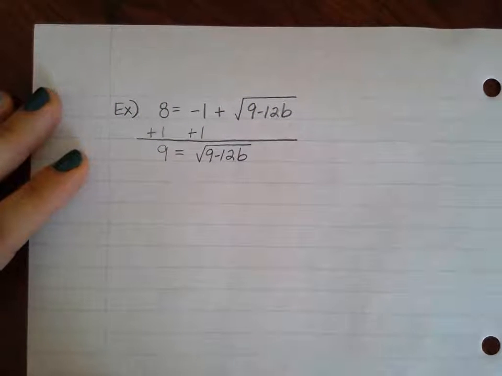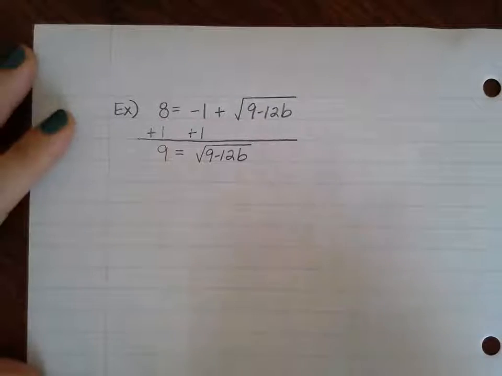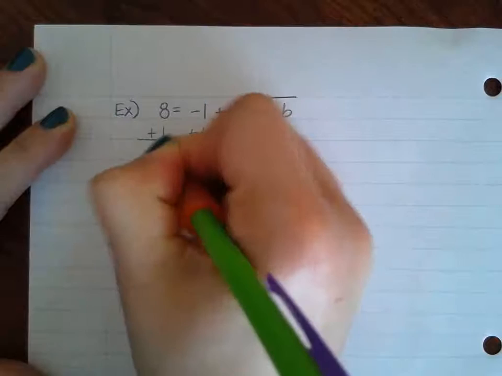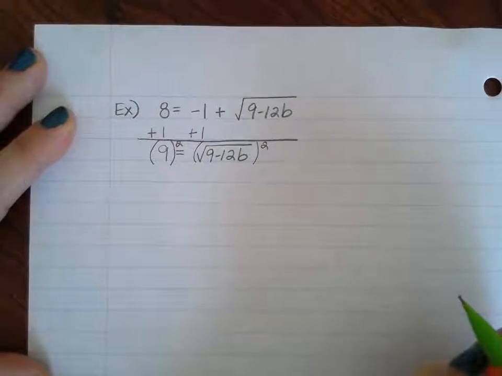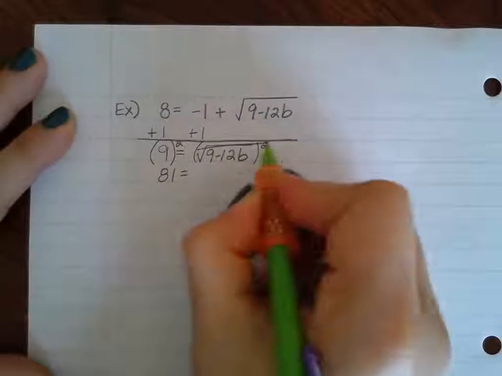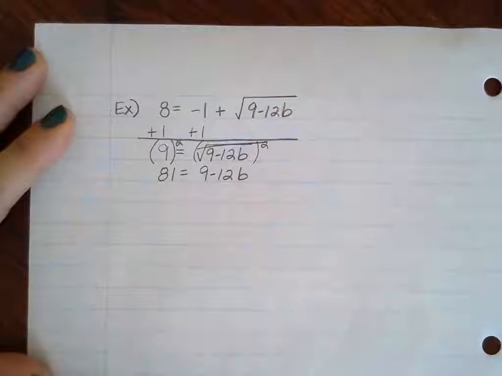Okay, now the square root is by itself. We're on to step 2. Raise both sides to the power of the index. So we're going to raise this side to the second power. We're going to raise this side to the second power. So 9 squared is 81. This goes away. 9 minus 12b.